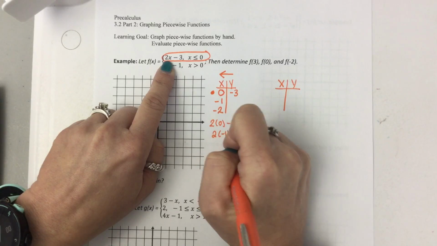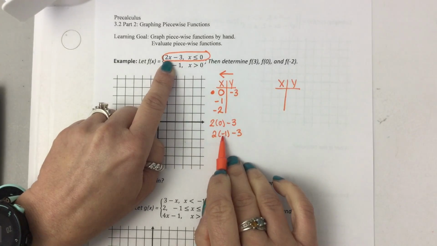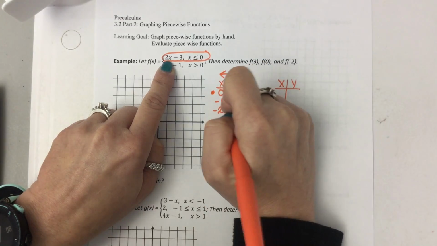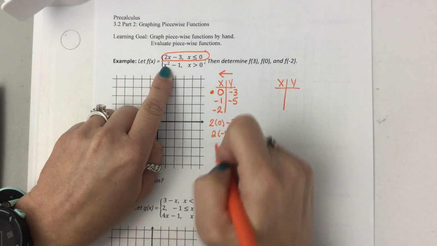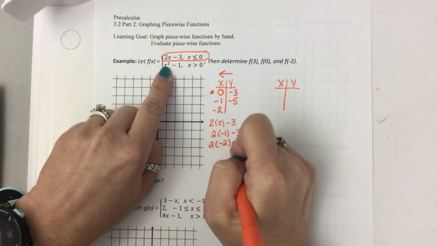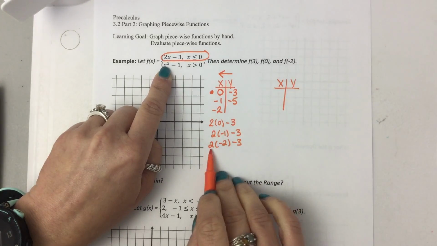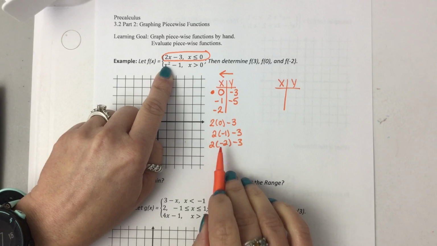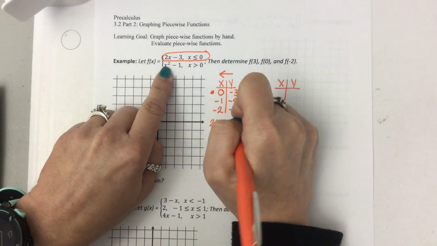If I fill in the -1, 2 times -1 is -2, -2 minus 3 is -5. Last but not least, let's fill in that -2. 2 times -2 is -4. -4 minus 3 is -7.